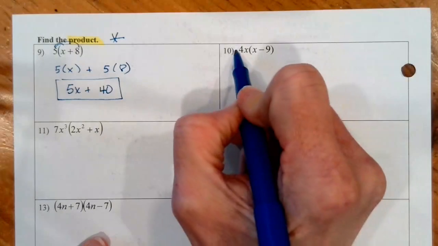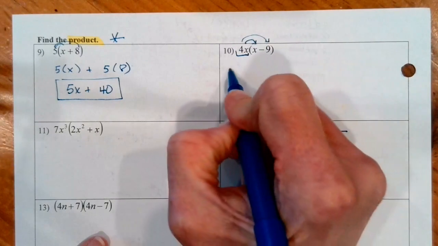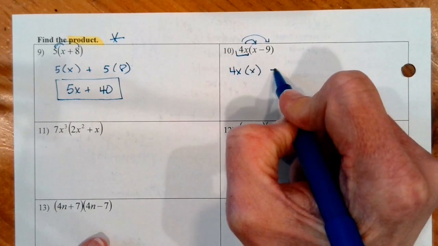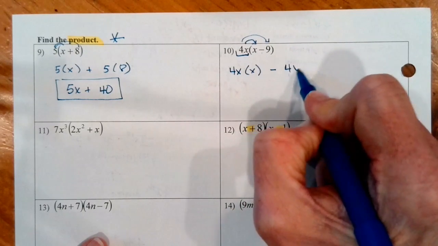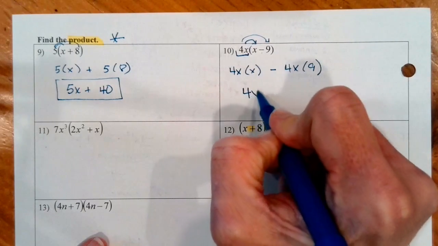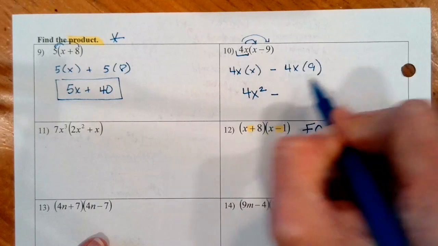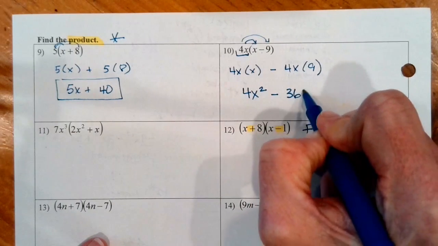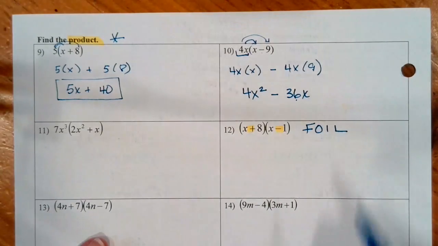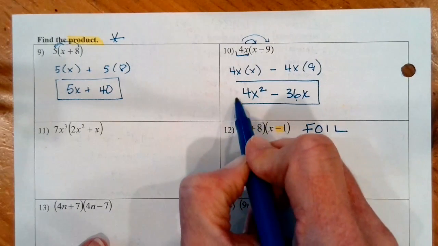All right, so I'm going to take 4x and I'm going to share it out to each term. So that's 4x times another x minus 4x times my 9. So I'm going to end up with 4x squared, because x times x is x squared, minus 36 x's. 4 times 9 is 36, and then I have that x. I've simplified it. I've removed the parentheses.